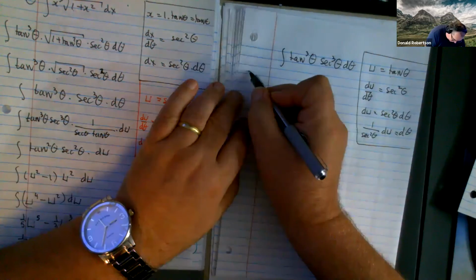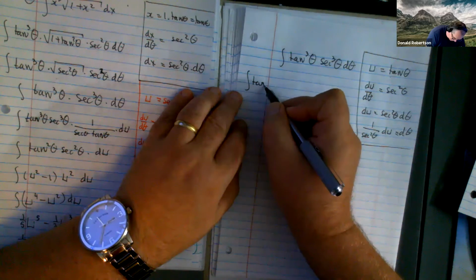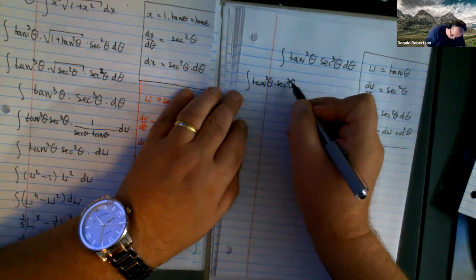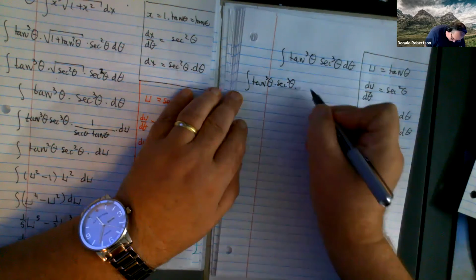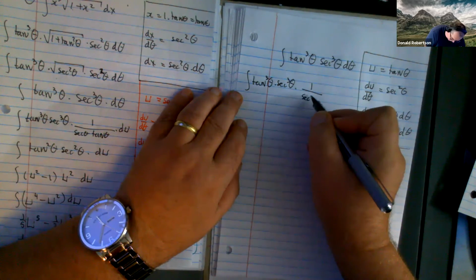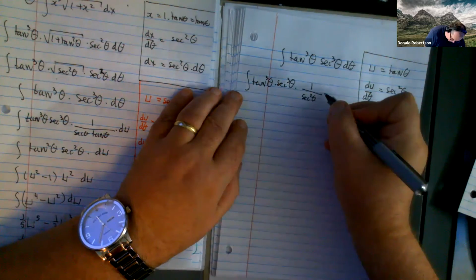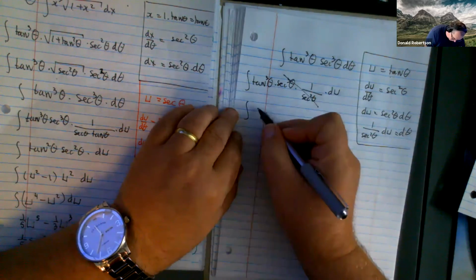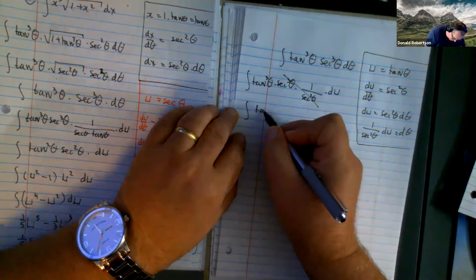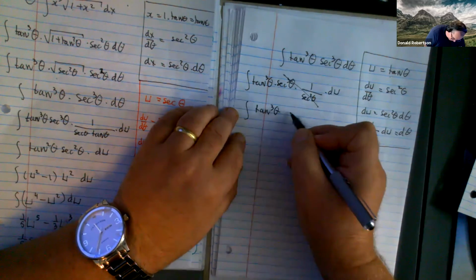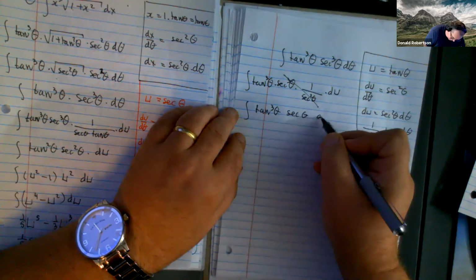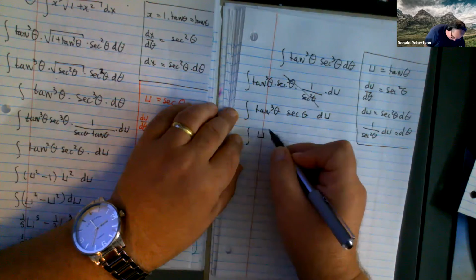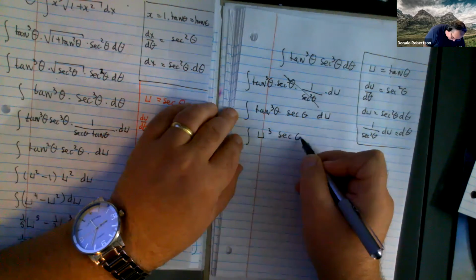And leave the first two terms alone. So leave it as a tan cubed, secant cubed. Turn the d theta into 1 over secant squared theta du. They cancel, and you are left with tan cubed theta, a single secant theta du. Now tan is easy because tan is u. There's your problem.